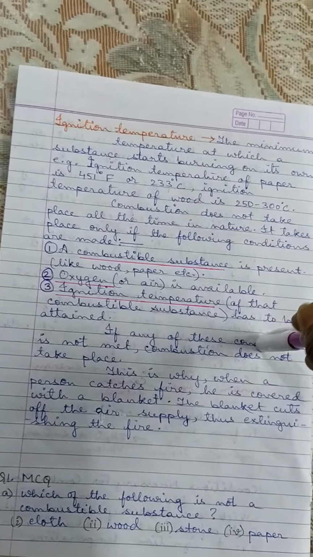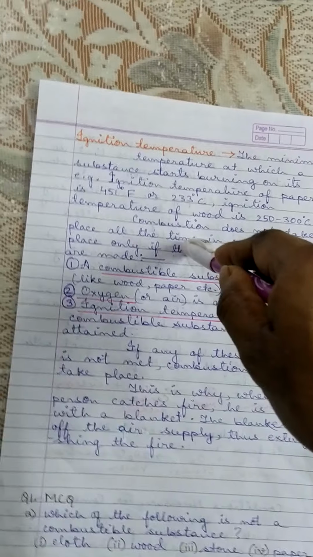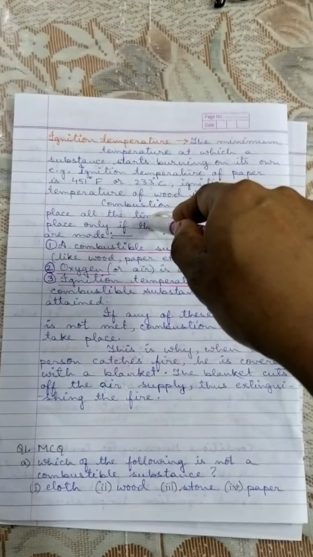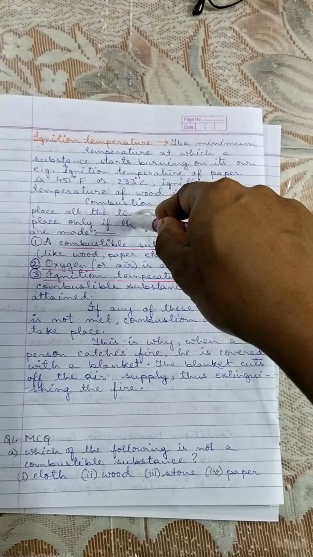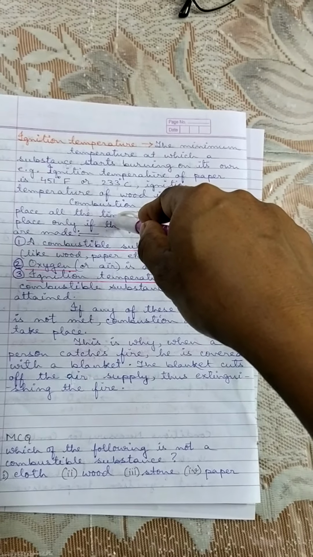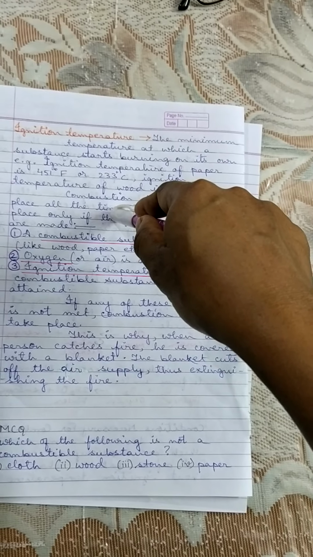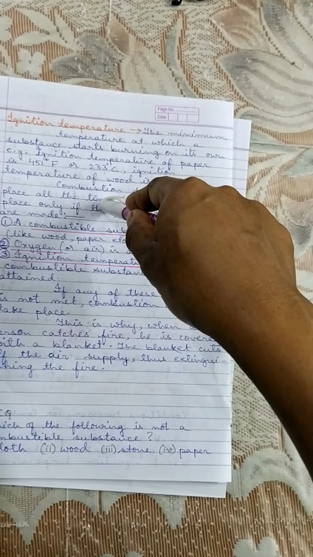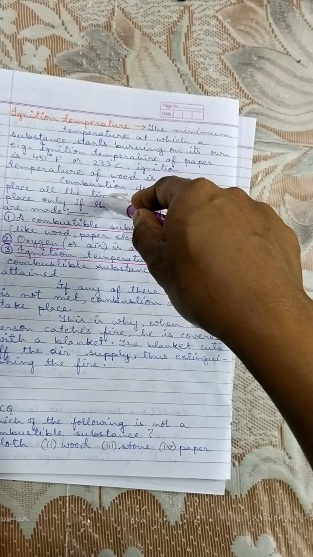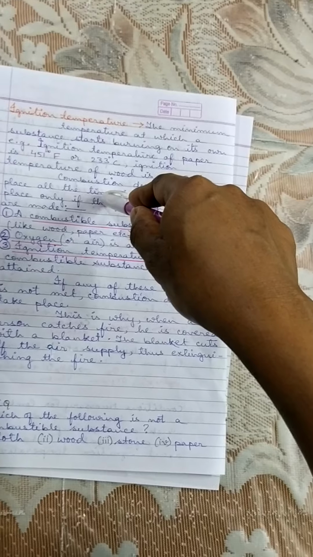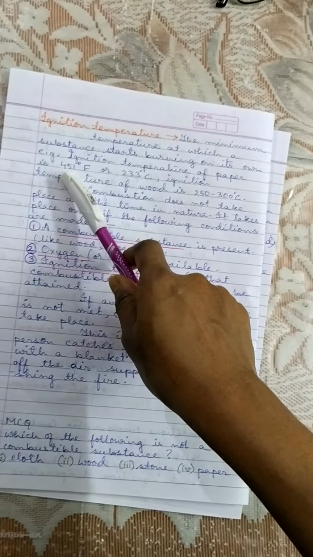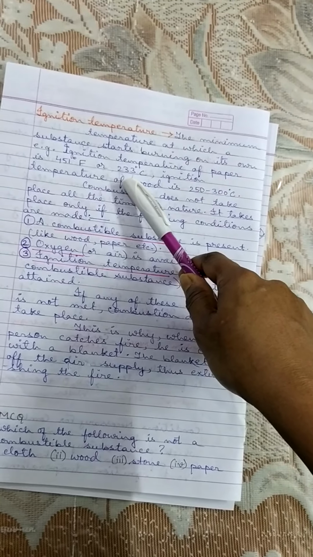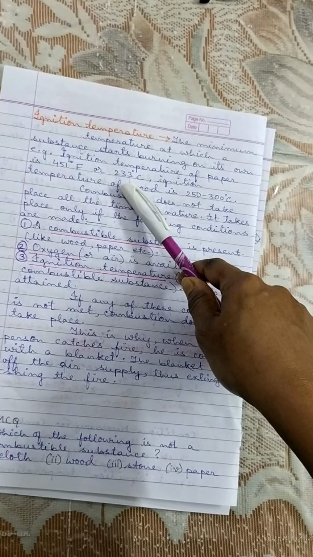Now I will explain what ignition temperature is. When you bring a burning matchstick before a paper, you will notice that after a few seconds the paper catches fire. Now what happens in those few seconds? The heat from that burning stick gives heat to the paper, and when the paper gets heated up to this temperature, then only it is capable of catching fire from the burning matchstick.